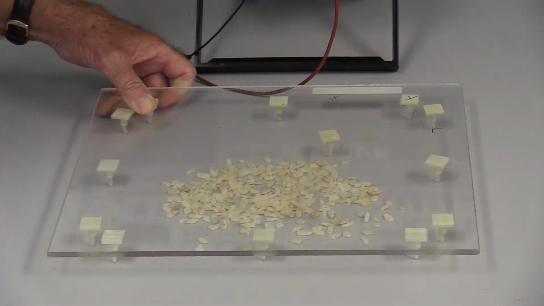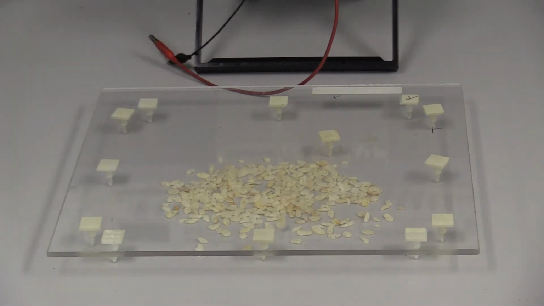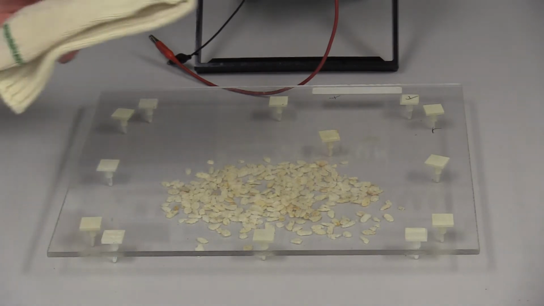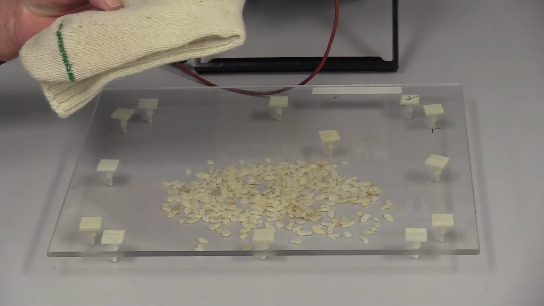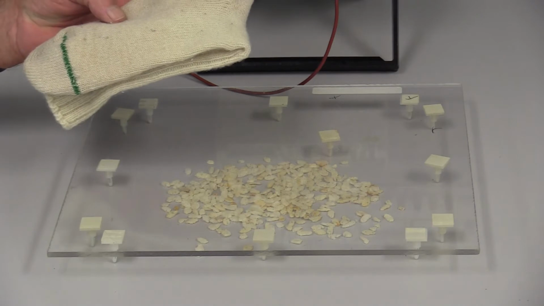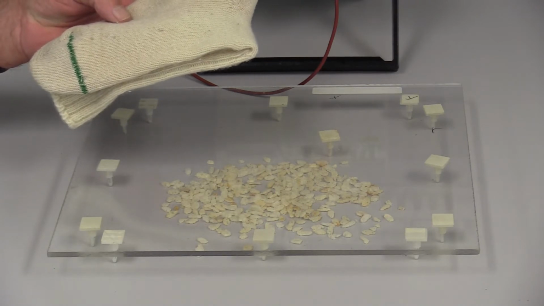And you see that the positive charge on the plexiglass attracts the Rice Krispies, which have no charge, and the charge dissipates over a period of time, so you can see the Rice Krispies fall back off. Now, whatever electrons we've pulled loose from the plexiglass are distributed onto the sock. However, the sock quickly releases those electrons to the surrounding air molecules.